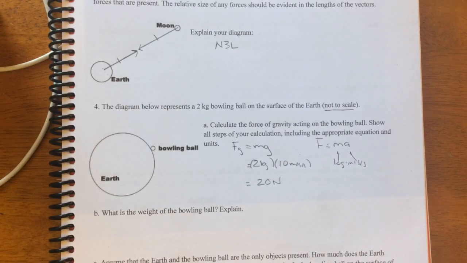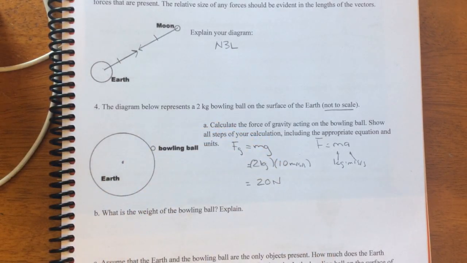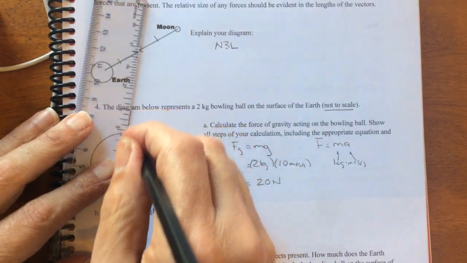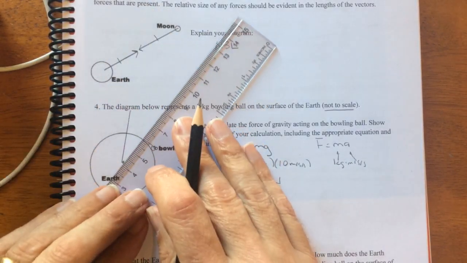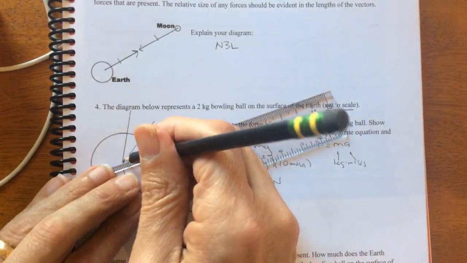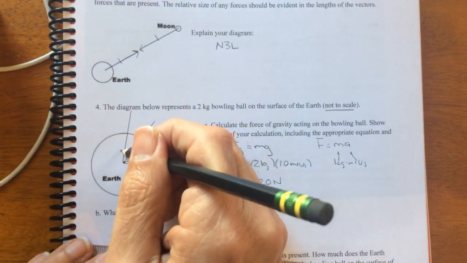The weight is the force an object feels in a gravitational field. The Earth has a gravitational field. In fact, if we were to draw field lines from the center of the Earth, the gravitational field that the Earth is generating, we could draw a myriad of vectors. These are just representative, right?